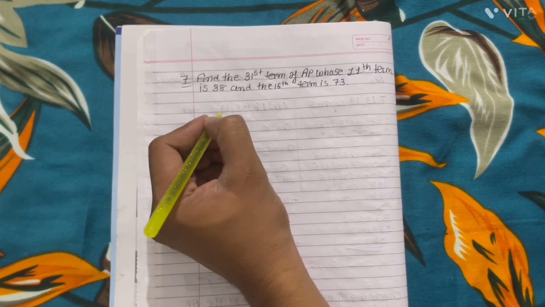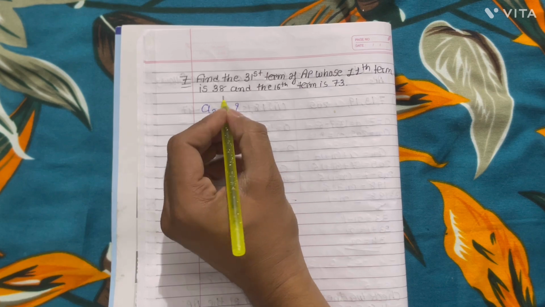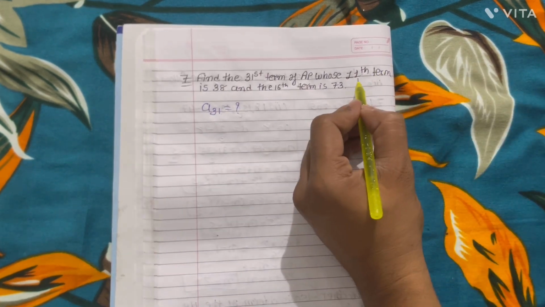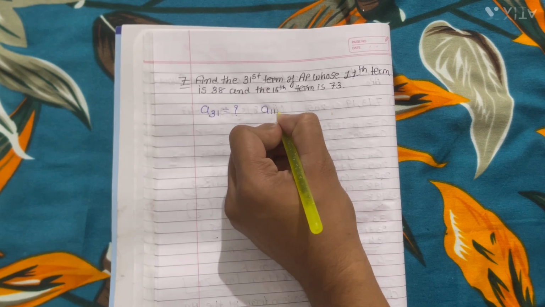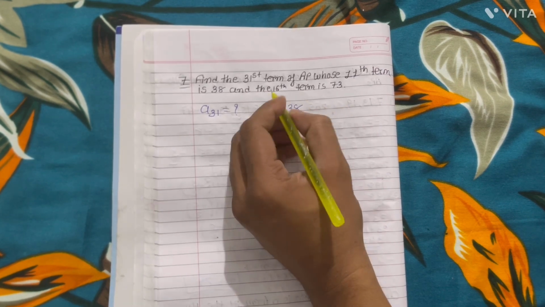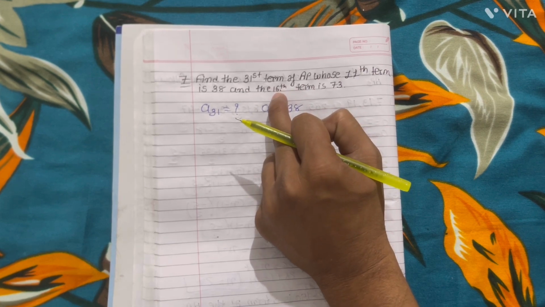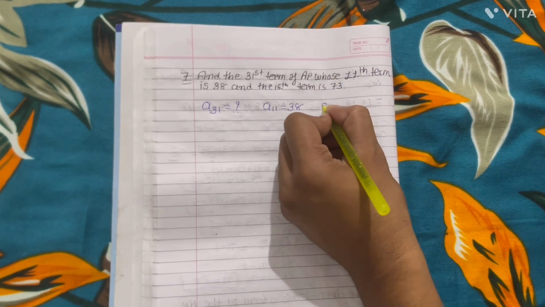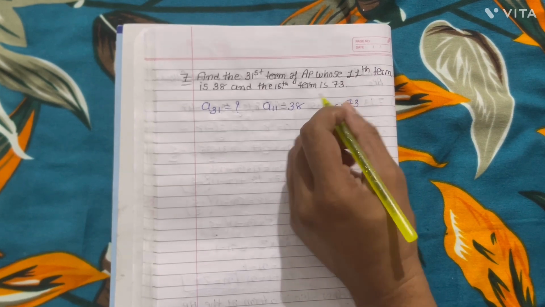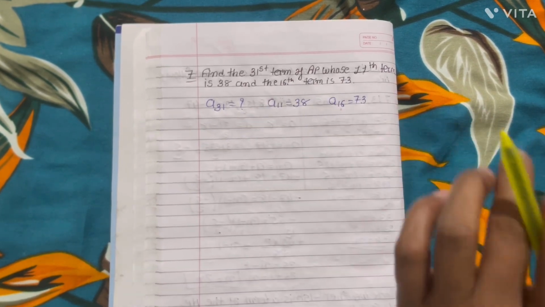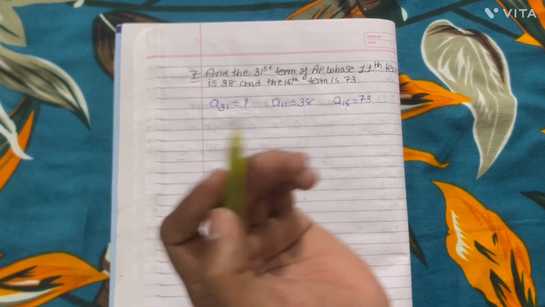We have to find the 31st term, A31. What is given: 11th term is 38, so A11 is equal to 38, and 16th term is 73, so A16 is equal to 73. So first we have to find the first term and the difference. So how can we get that?